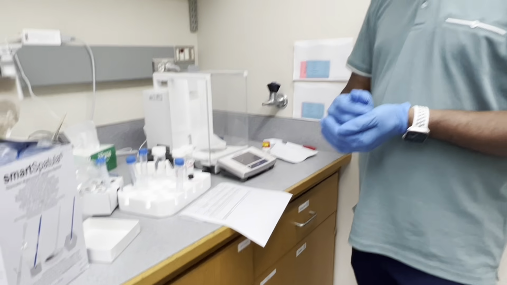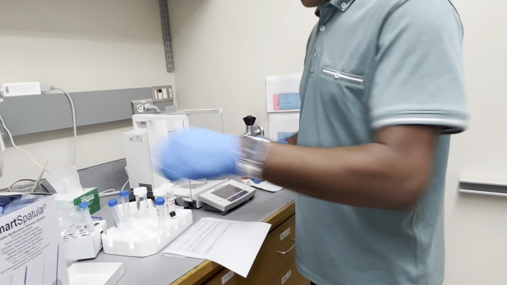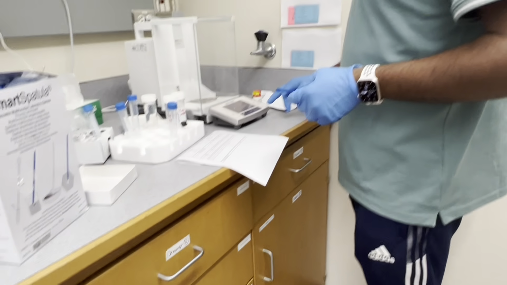Do solids just make everything easier in chemistry? Yeah, it feels like yes. Yes, solids make everything easier.